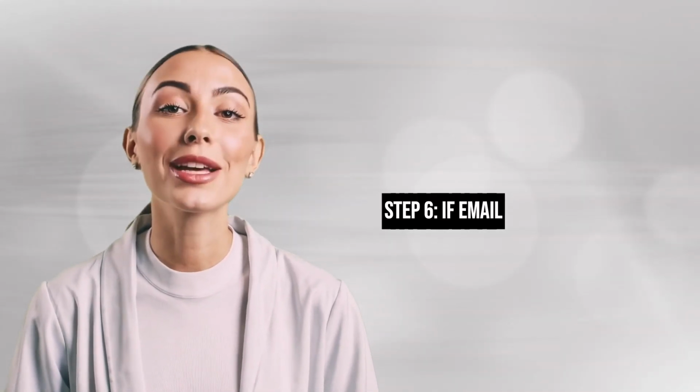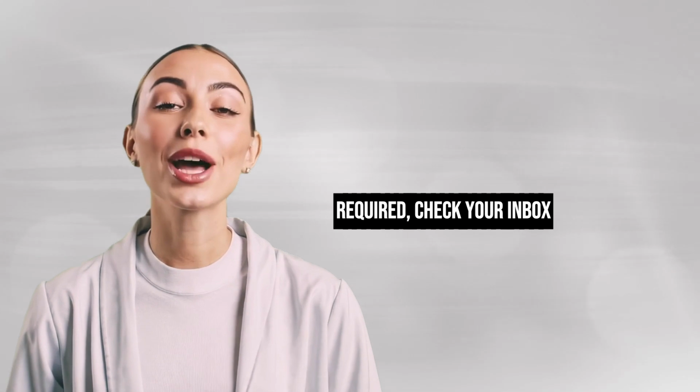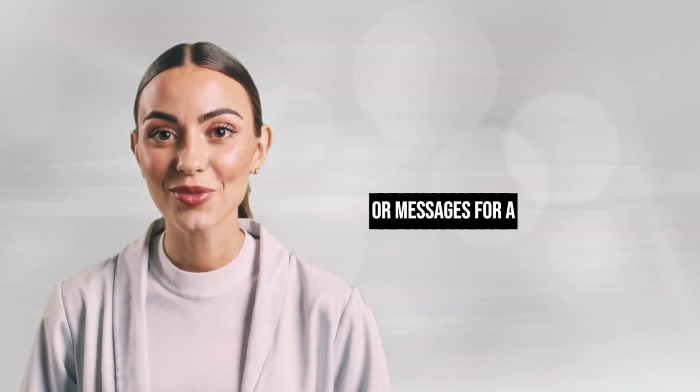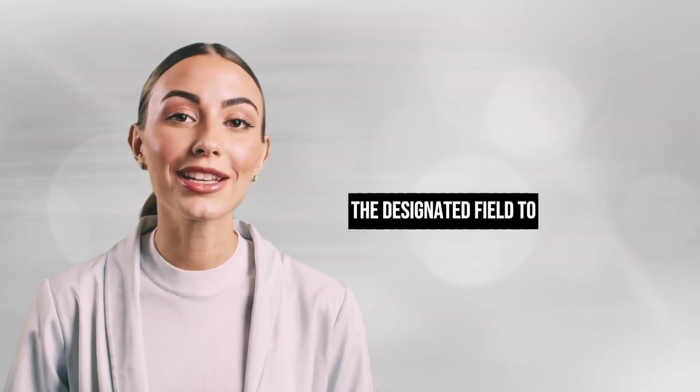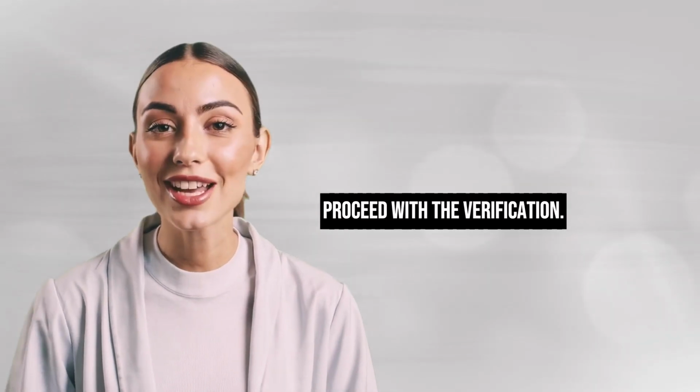Step 6. If email or phone verification is required, check your inbox or messages for a verification code sent by TikTok creator. Enter this code in the designated field to proceed with the verification.